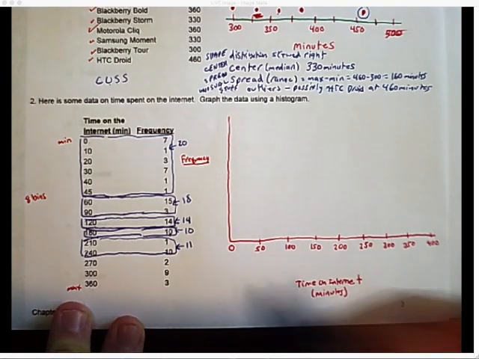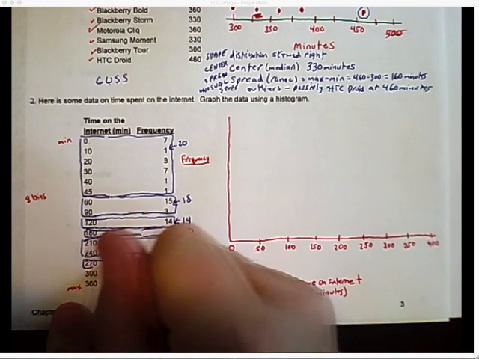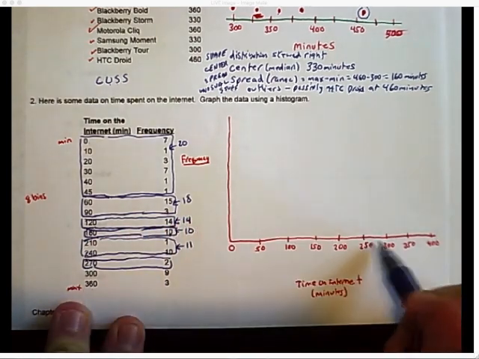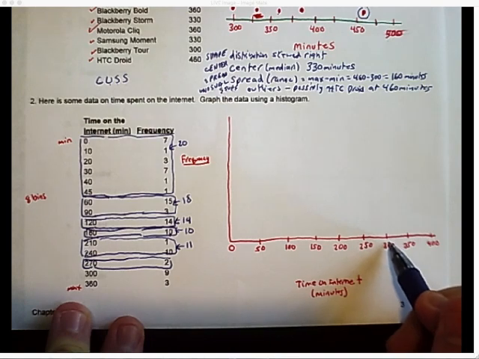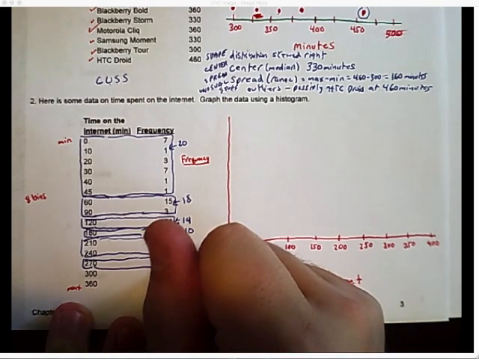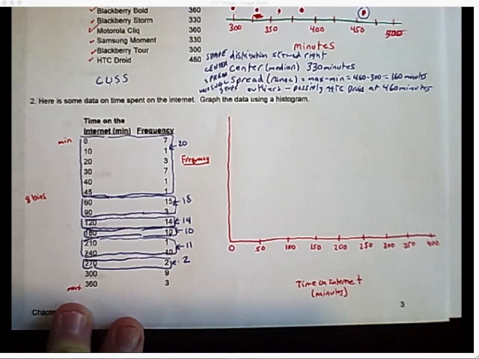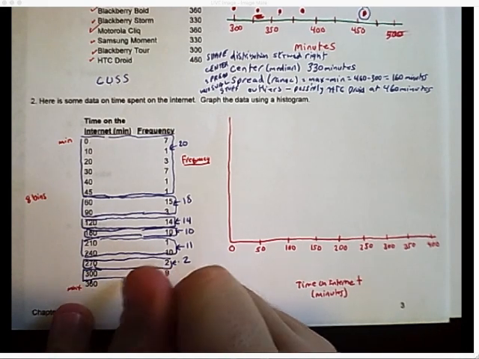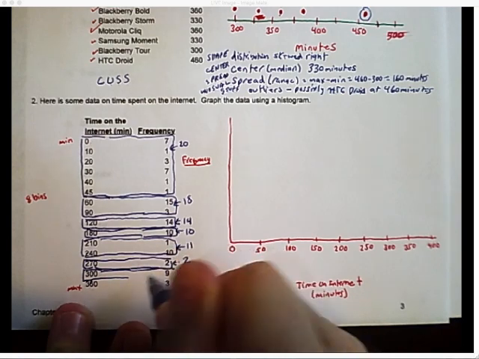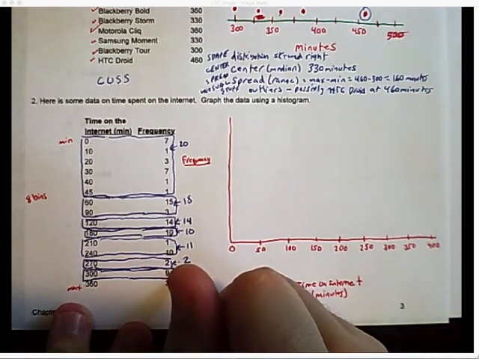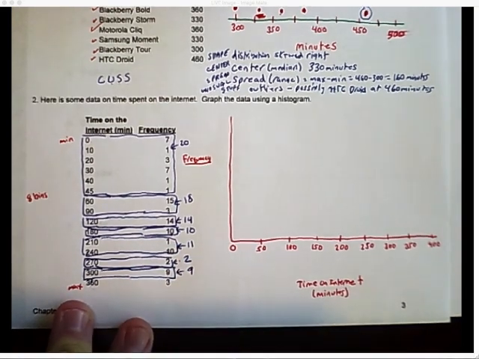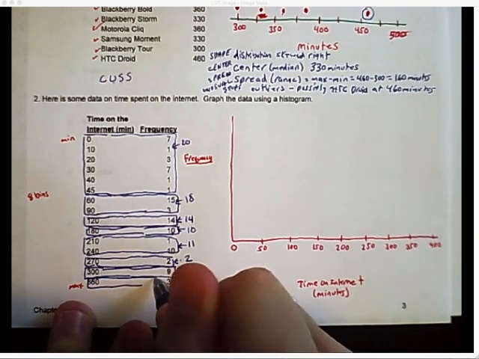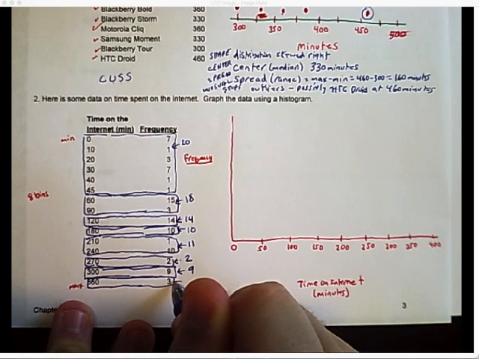This next one, just the 270 will go in the next bin, because my next bin goes up to 300, but doesn't include 300. So there are just 2 there. The 300 to 350 bin will just include that 300. There are 9 people. And then the last bin, between 350 and 400, there are 3 people that spend 360 minutes.